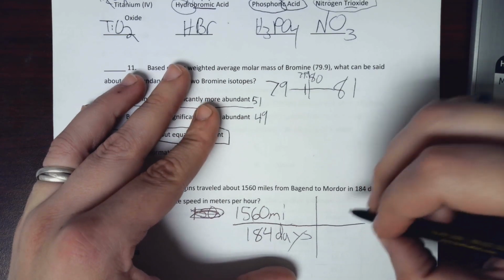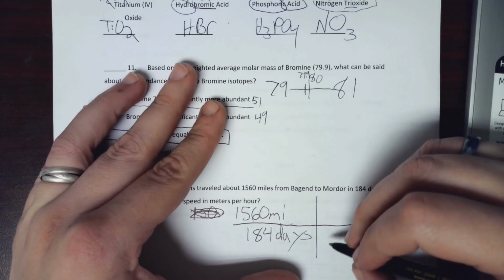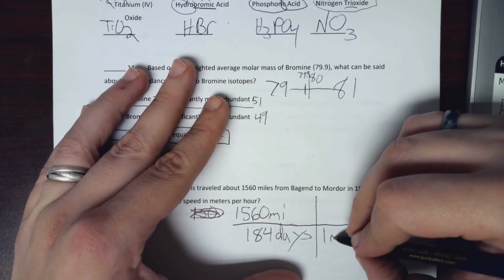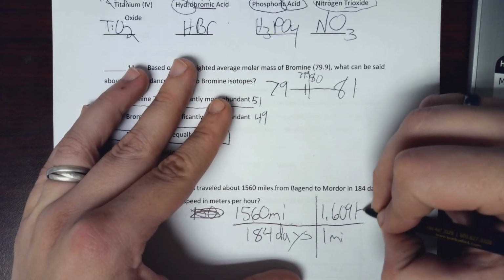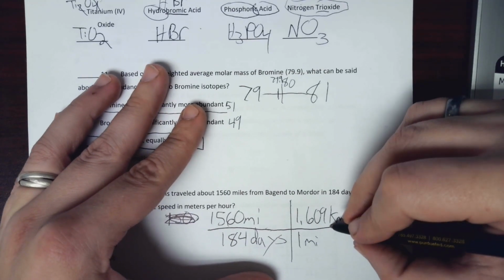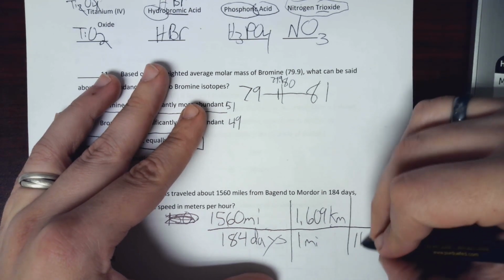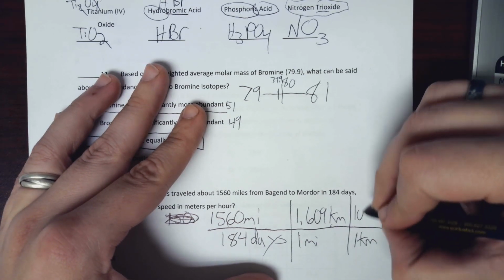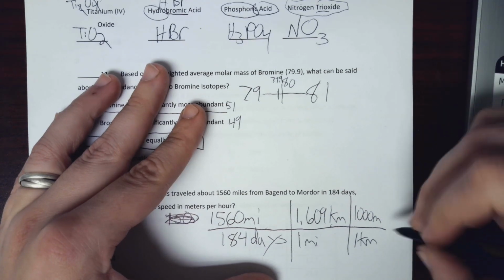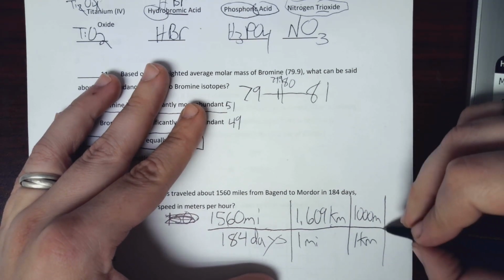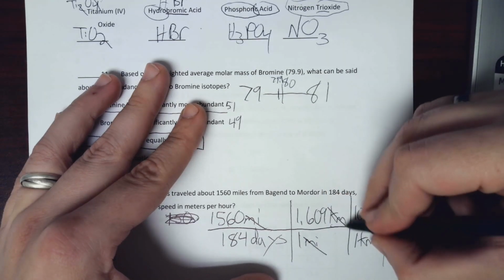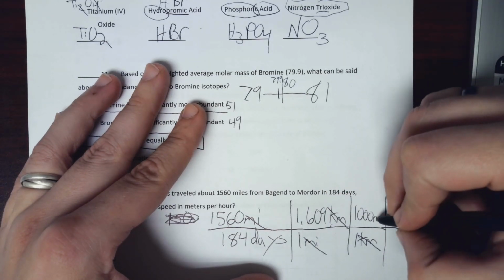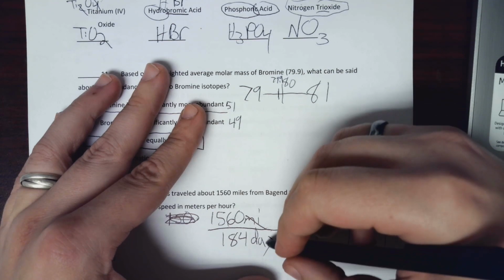So the first step is I'm going to turn miles to kilometers. 1 mile is 1.609 kilometers, and 1 kilometer is 1,000 meters. Then miles and miles cancel, kilometers and kilometers cancel, and I'm left with units of meters.